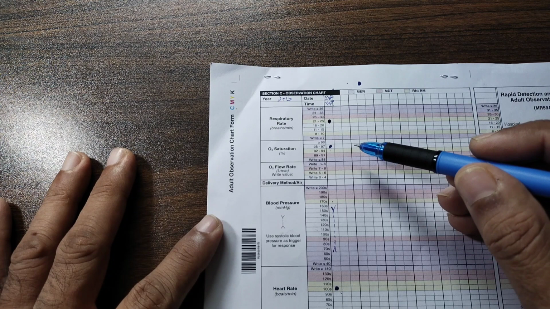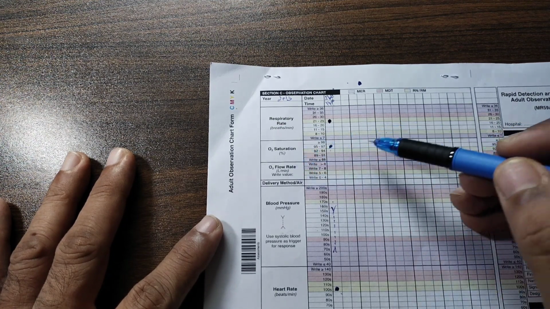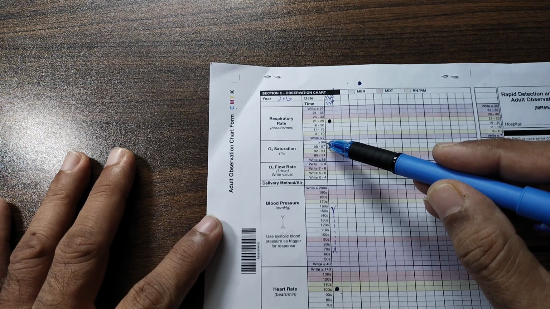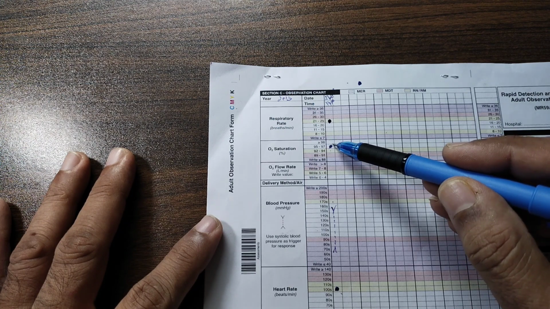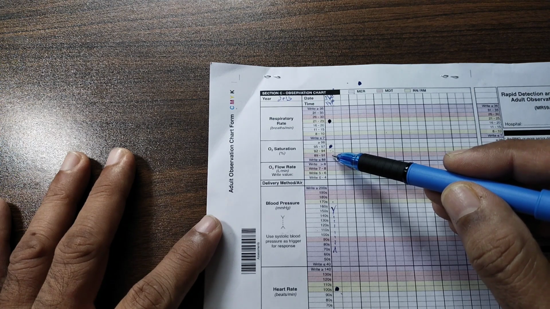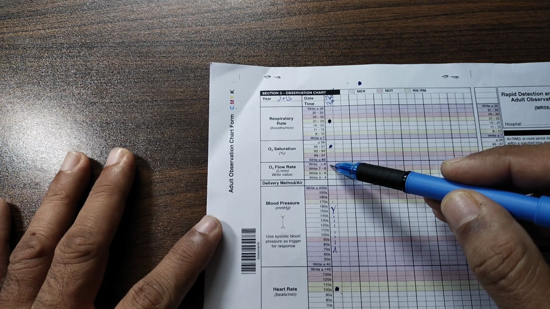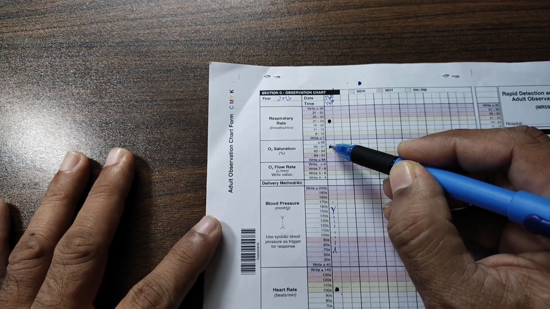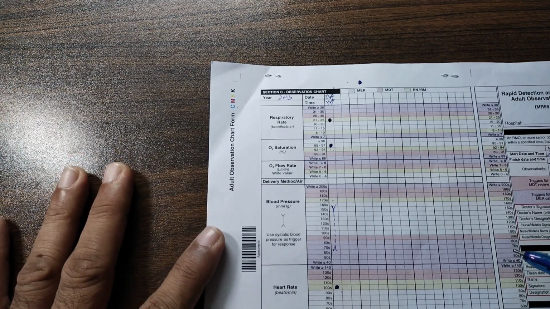The other point is the oxygen saturation. There is a white zone here, 95 to 98 is the white zone, 90 to 94 is the yellow zone, and coming down there is a red zone and a purple zone over here. For example, if the patient has an oxygen saturation of 96, you have to put a dot over there. That's already done.